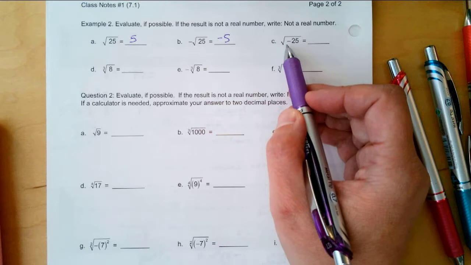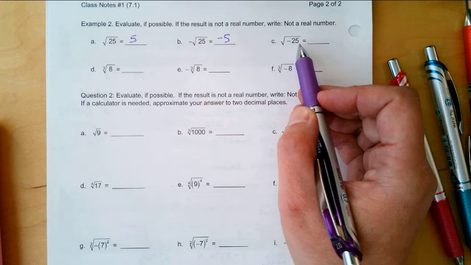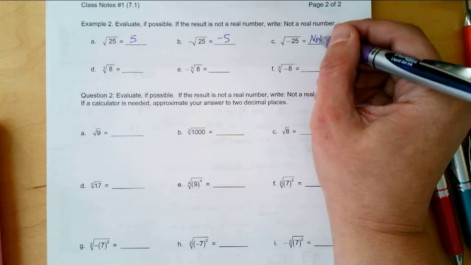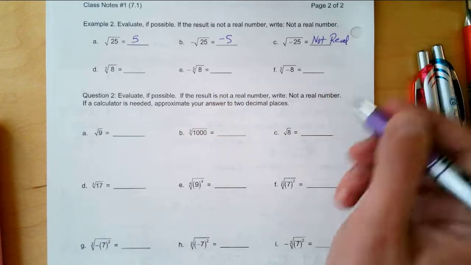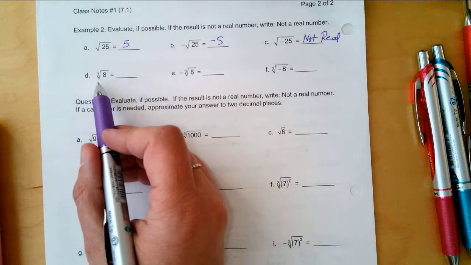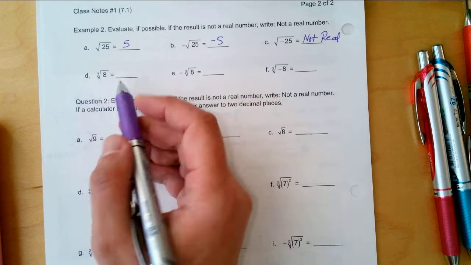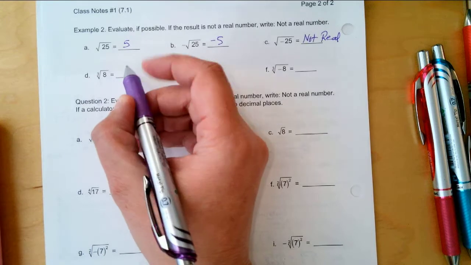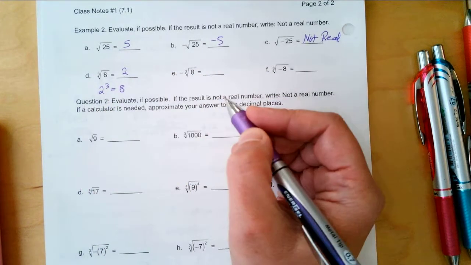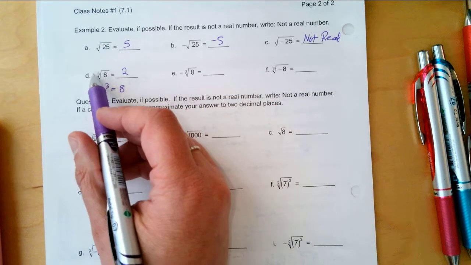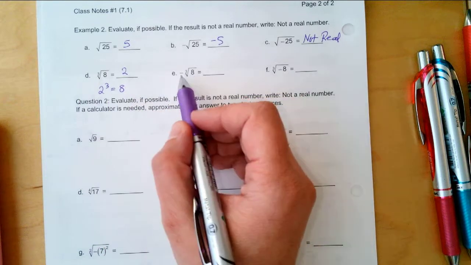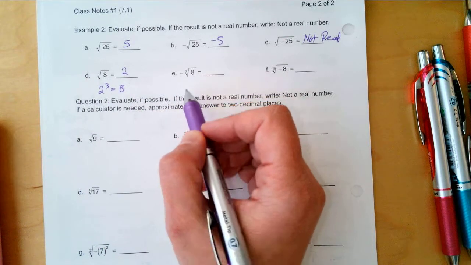And then what about this, the square root of negative 25? Yeah, this one is going to be not real, because you can't take the square root of a negative. Now, what about the cube root of 8? 2. That's because 2 to the third power is 8. And so what we're noticing here is the cube root undoes the cube. They're inverse operations.